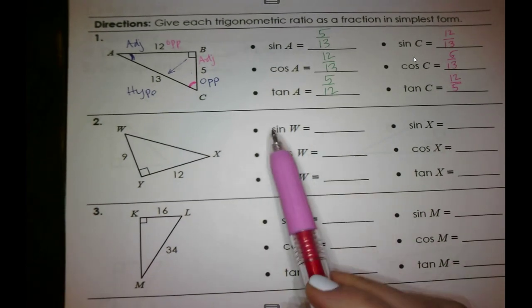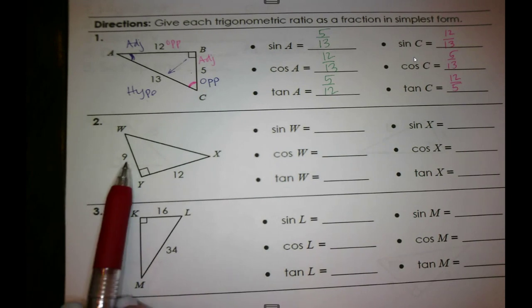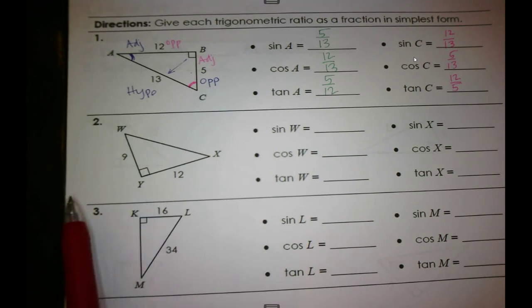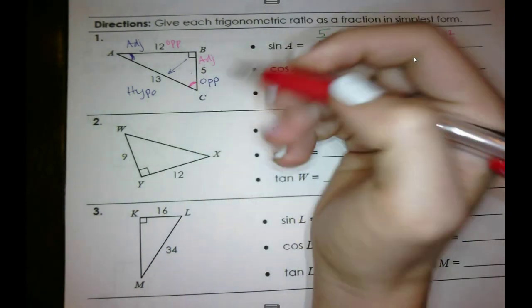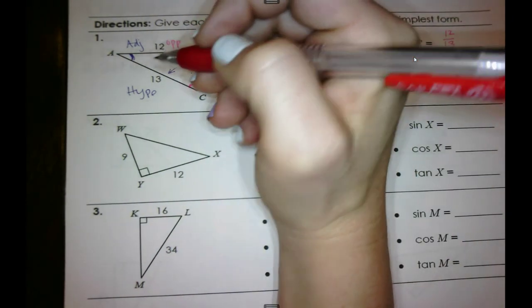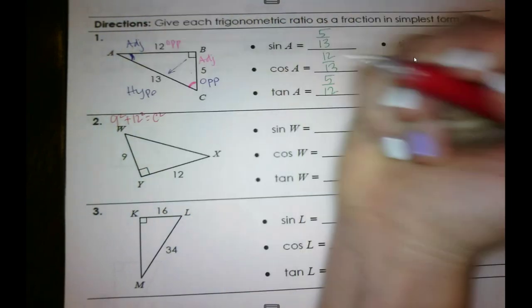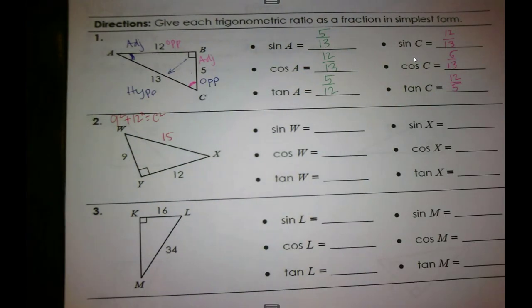All right. Let's look at this example. And I think you'll be able to do these on your own. So we are only given two sides of our right triangle, but I can find our hypotenuse. Why? Because I know that a squared plus b squared equals c squared, which gives me the hypotenuse. And when I do that in math, that's 15.